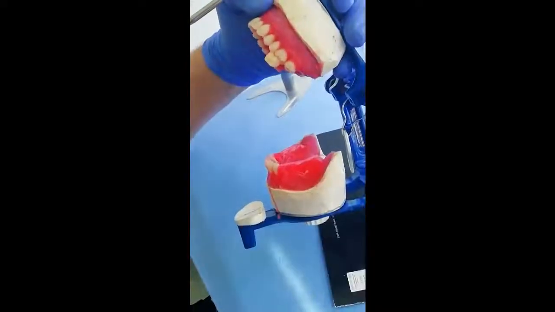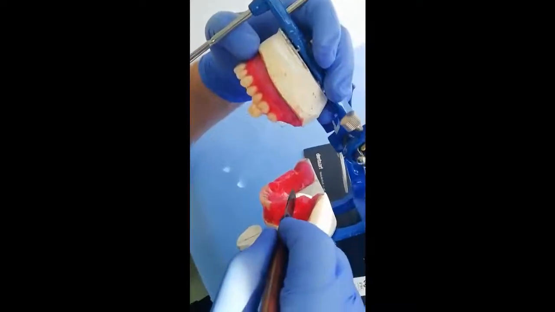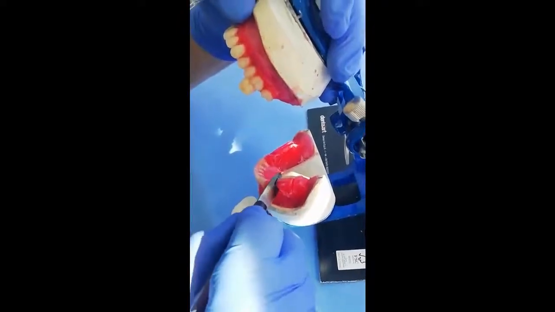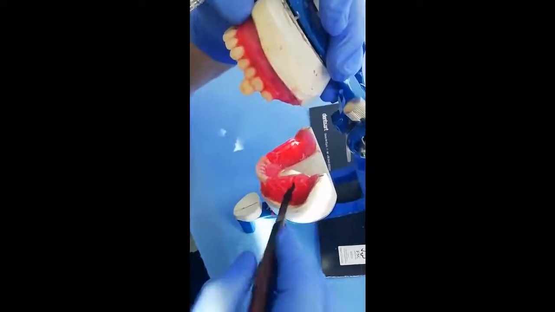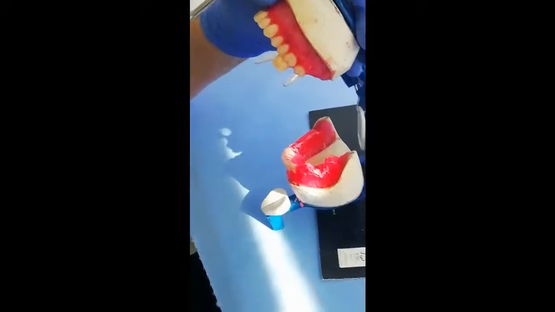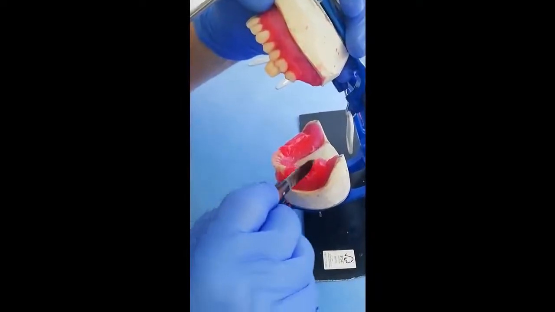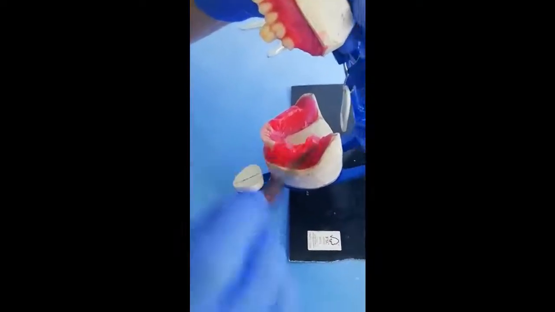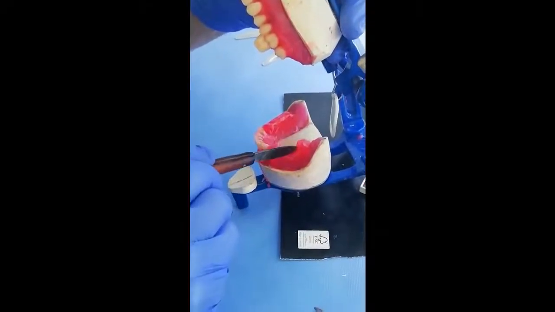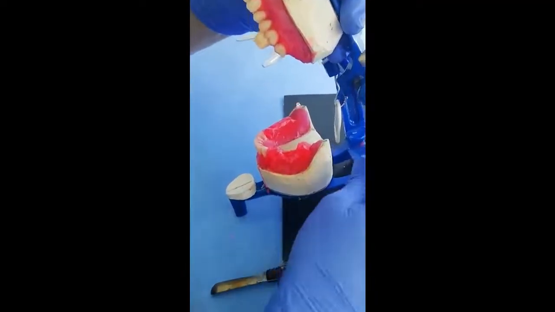Now we remove this piece of wax and soften the wax in the area, so we can close the articulator completely.